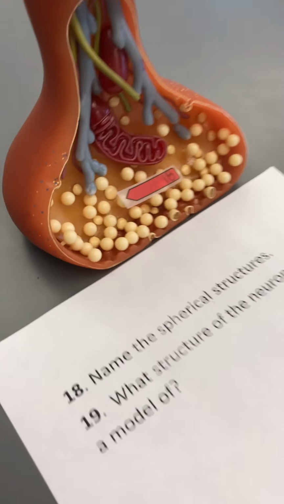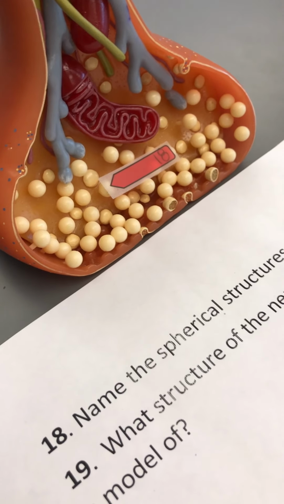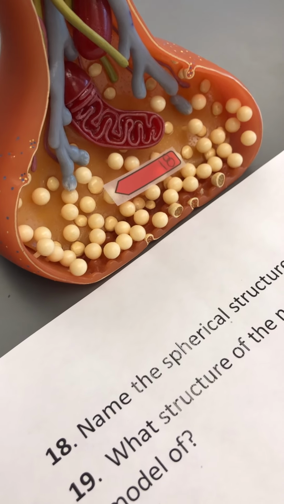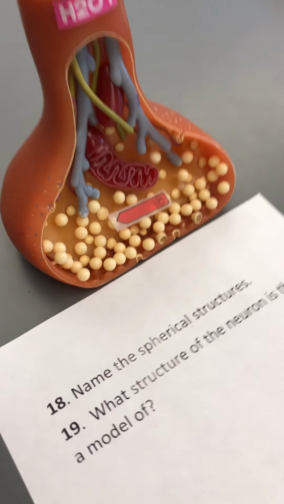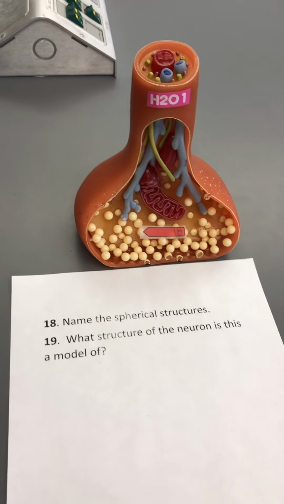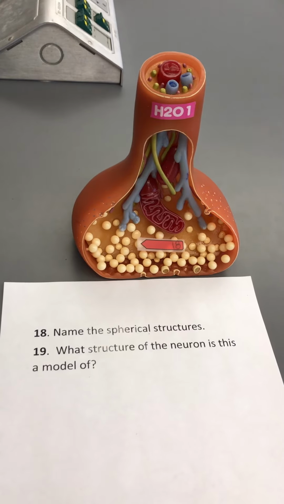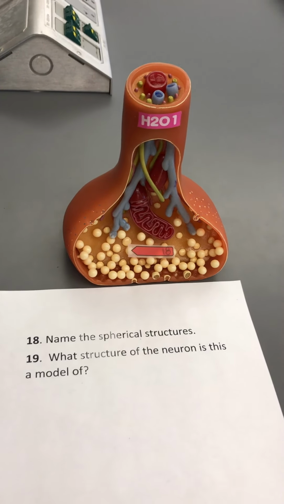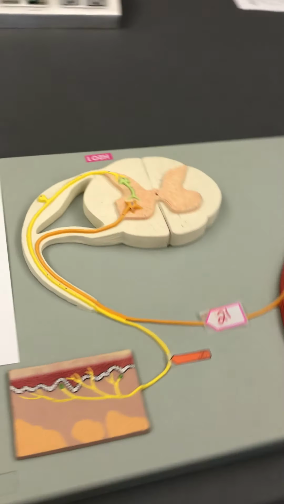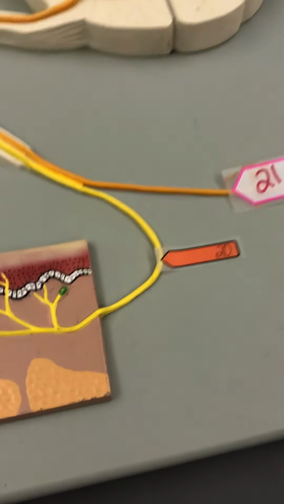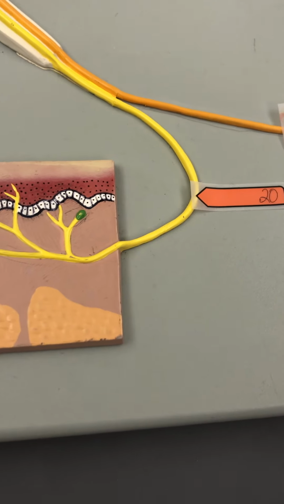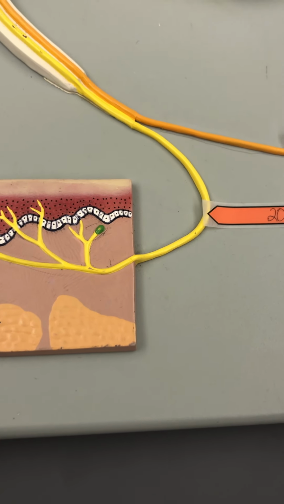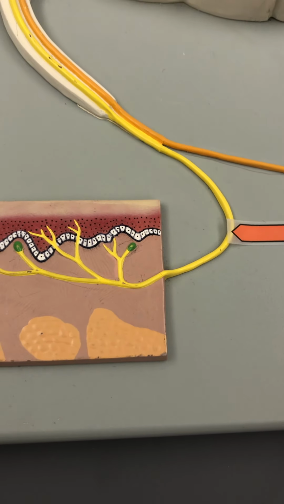Okay. 18, I think these were straight from your quiz. So 18 are the synaptic vesicles, neurotransmitters inside of them. 19, the whole model is the synaptic end bulb. 20 is the yellow colored neuron. And the question is, is it a motor, sensory, or interneuron? It's a sensory neuron.